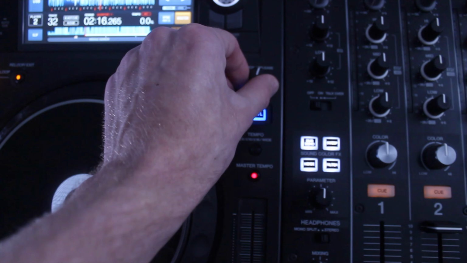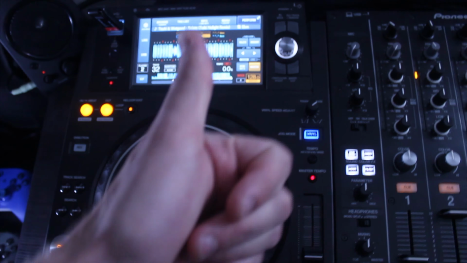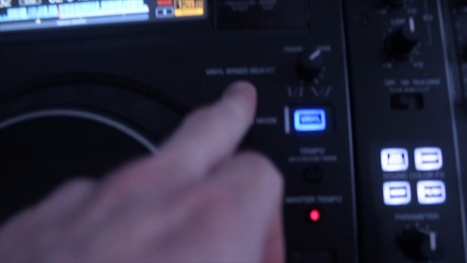Or you can go all the way up and make it extremely long to kill a song or build a song. So now we got the basic features and functions of our vinyl speed adjuster.